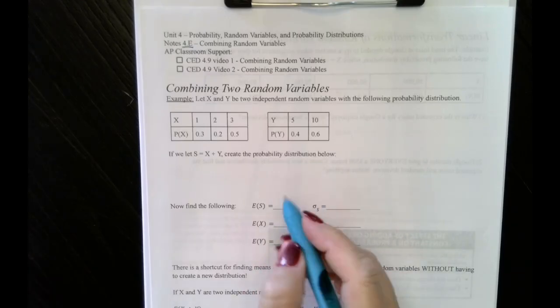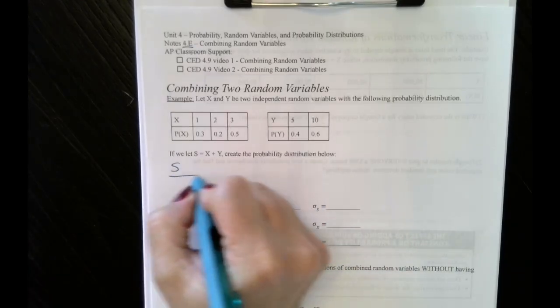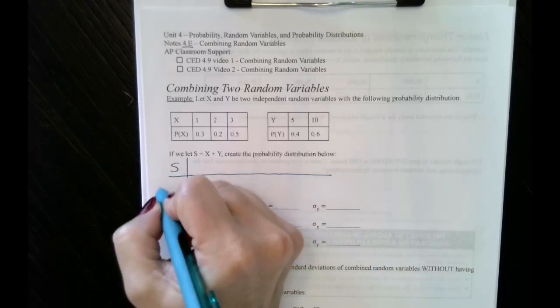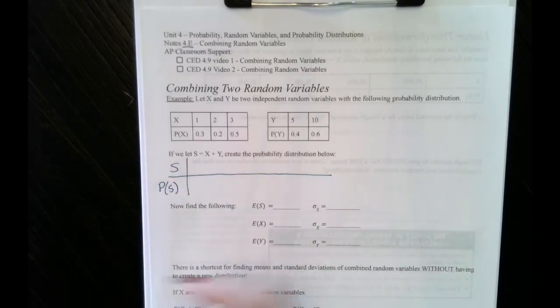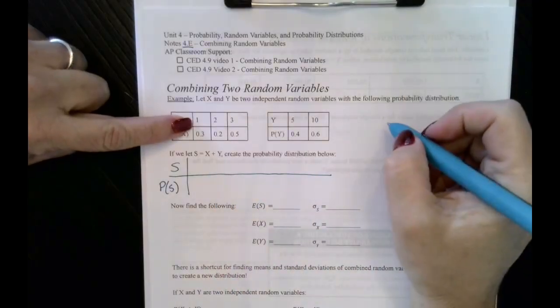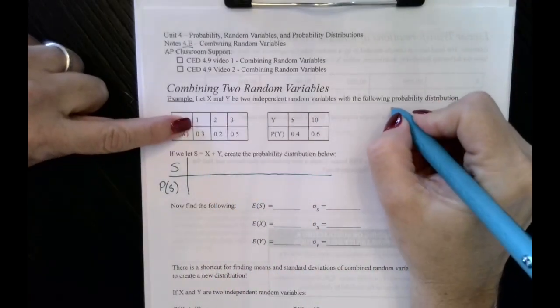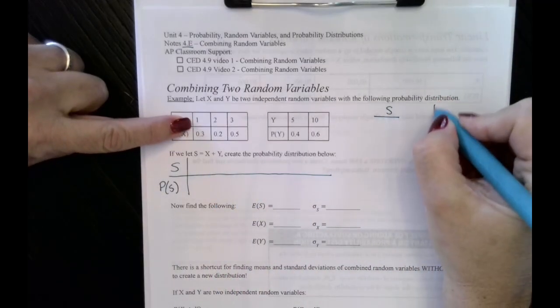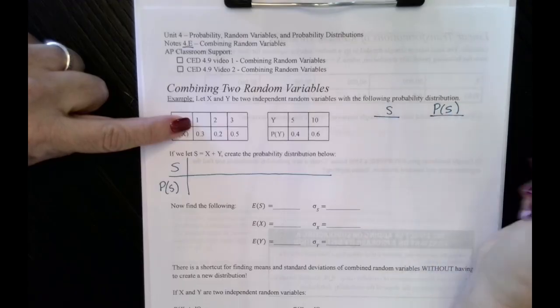So here's what this is saying. We're going to have S, and then we're also going to have the probability of S. But we don't know what this is because we have to add these two together. So over here, I'm going to do a sample set of S and then the probability of S.